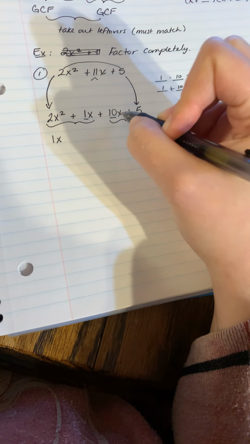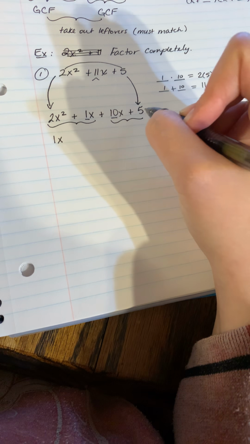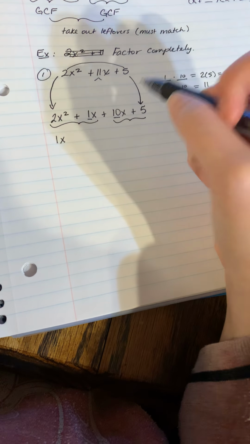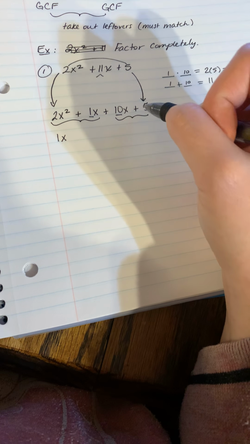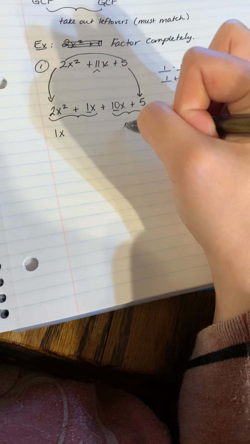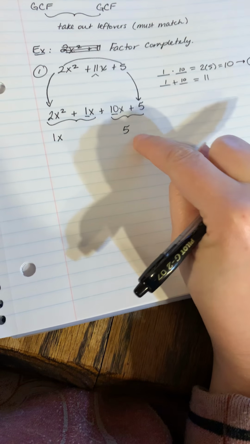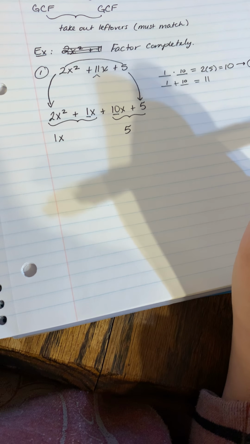Now let's do this one. What comes out of 5 and 10? So what goes into both of those? And if you need to grab your calculator and divide, do it, okay? 5 does not divide by 10, but 5 goes into 10, so we could take a 5 out. And they don't both have an x, so just a 5, okay?